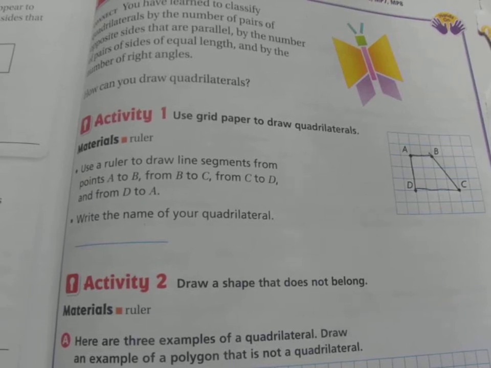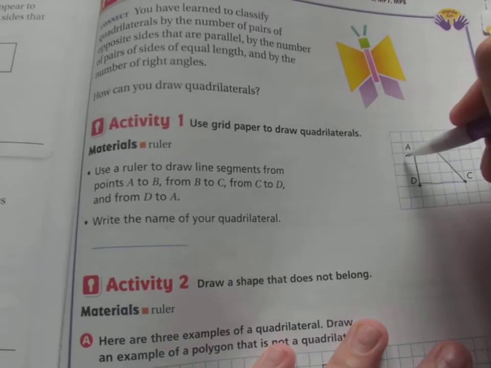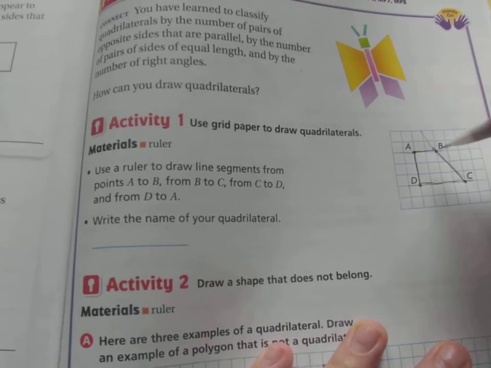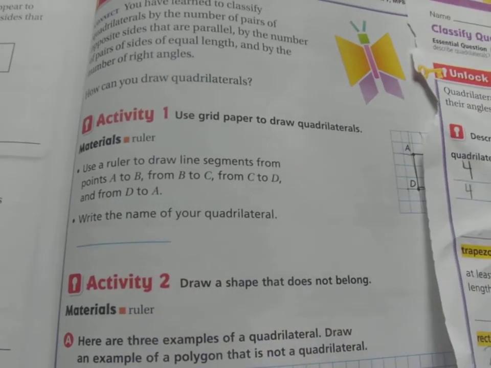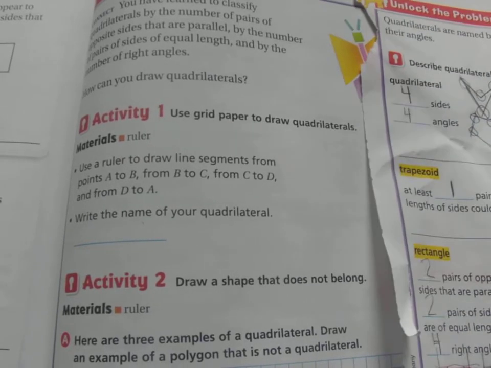All right, so do I have at least one pair of parallel lines? I know I have right here, I have parallel lines. I don't think these are parallel lines because they would end up crossing, but yes, so I would have one. Okay, so that could be a possibility, but let's keep going through them.